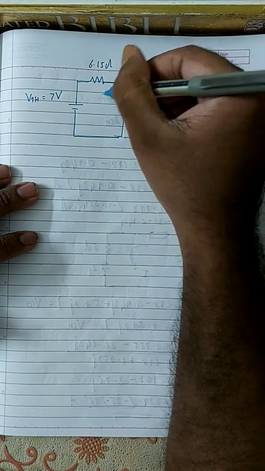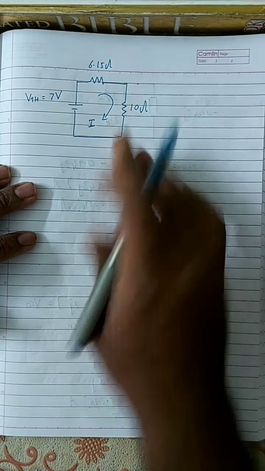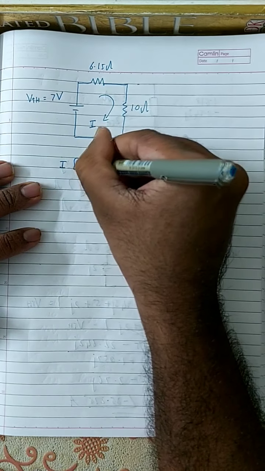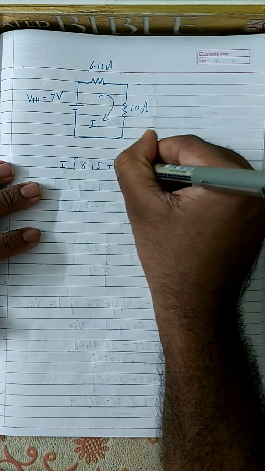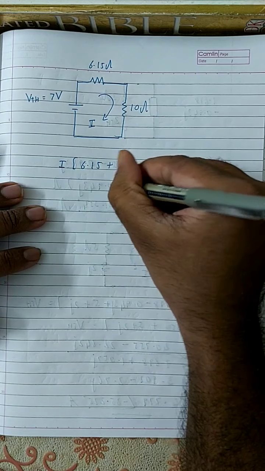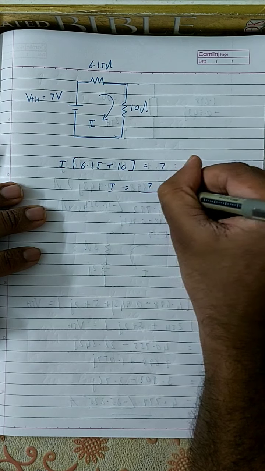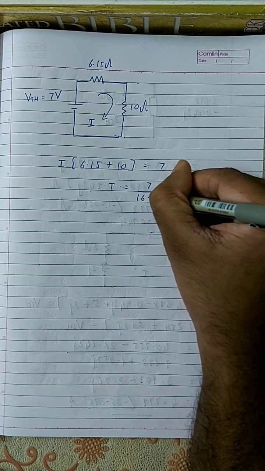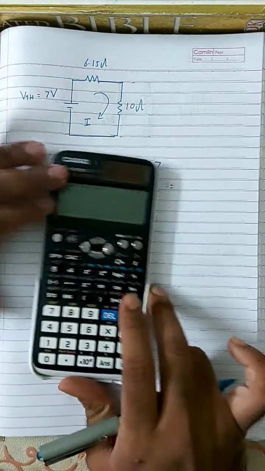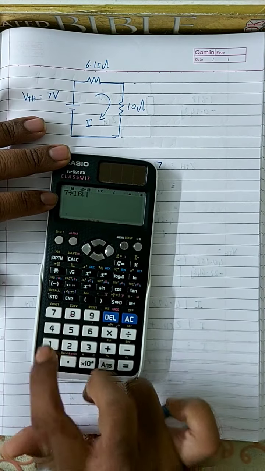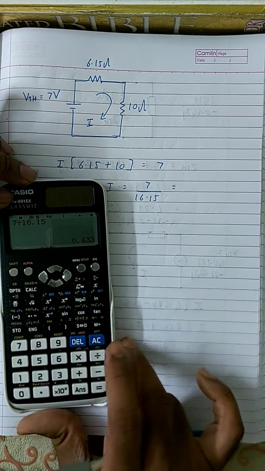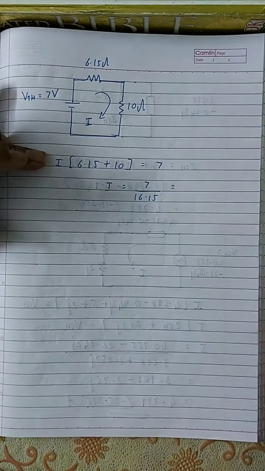Okay, so what you're going to do is simply find the current. Applying mesh analysis, I into 6.15 plus 10 is equal to VTH, which is equal to 7. Or in other words, I is equal to 7 by 16.15, which is equal to 0.433 amperes.